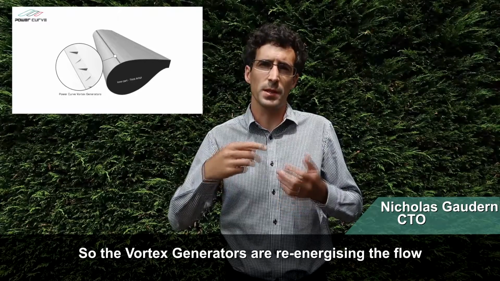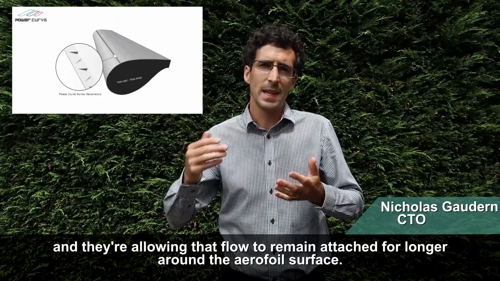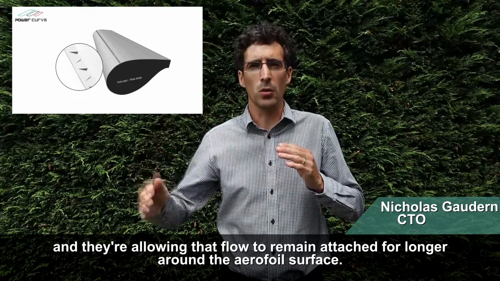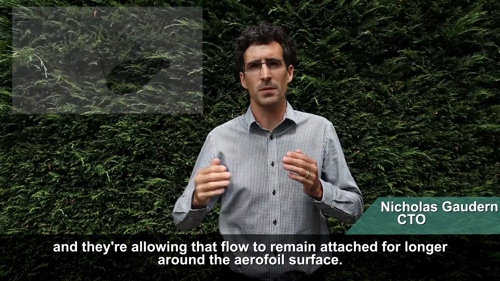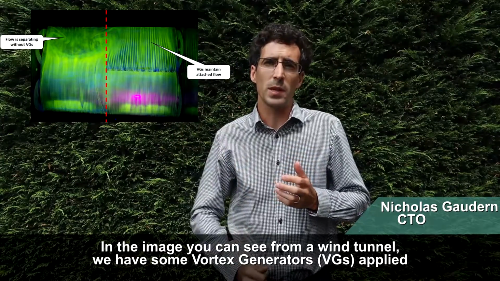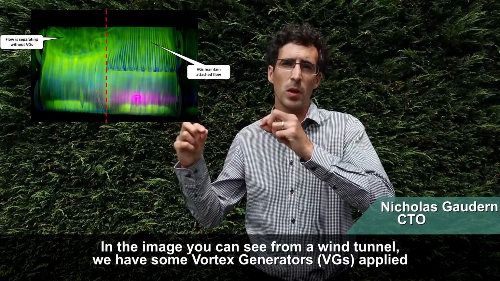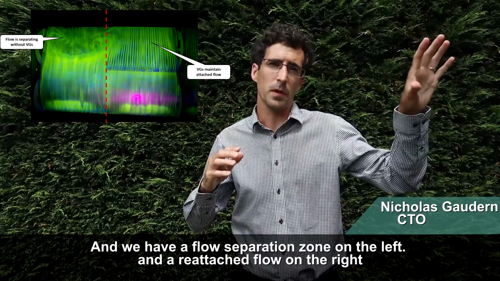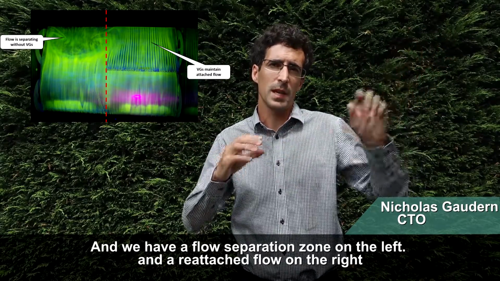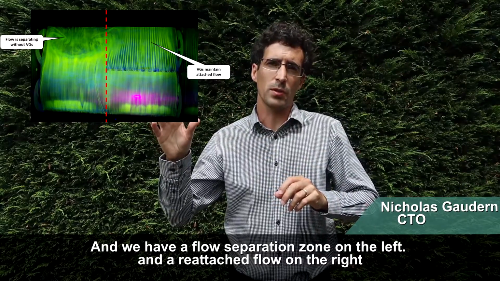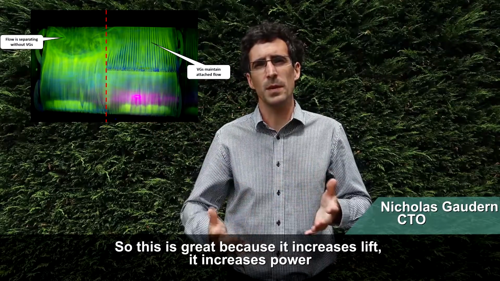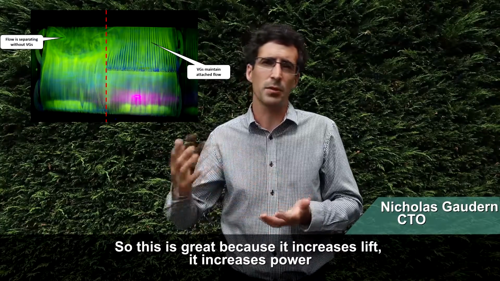The Vortex Generators are re-energizing the flow, and they're allowing that flow to remain attached for longer around the aerofoil surface. In the image you can see from a wind tunnel we have some VGs applied, and we have a flow separation zone on the left and a reattached flow on the right. This is great because it increases lift, it increases power.